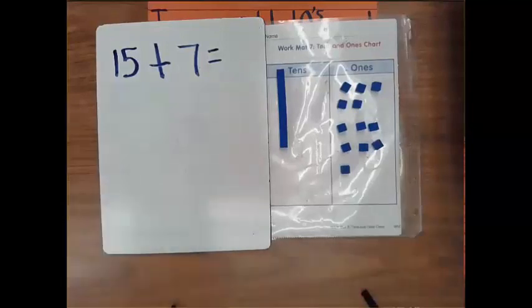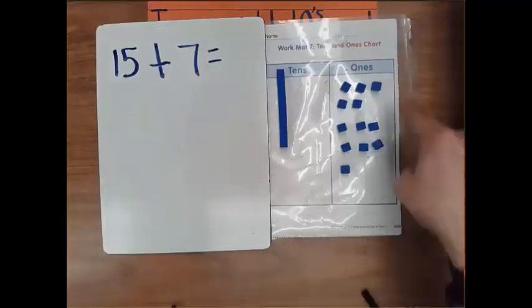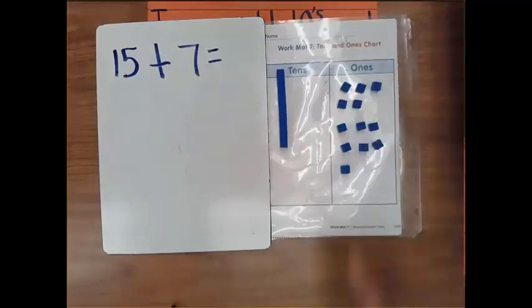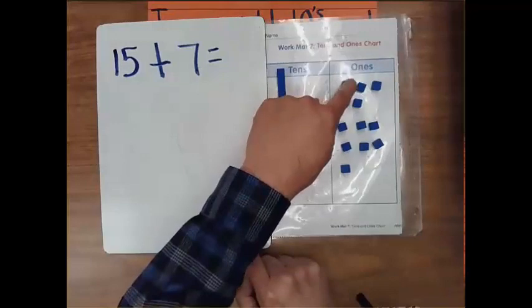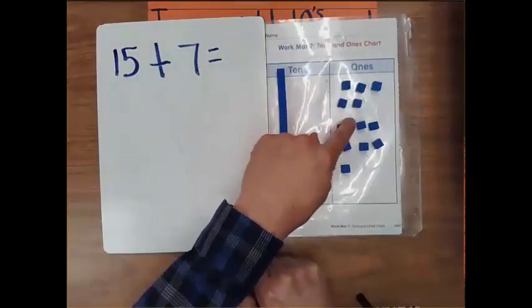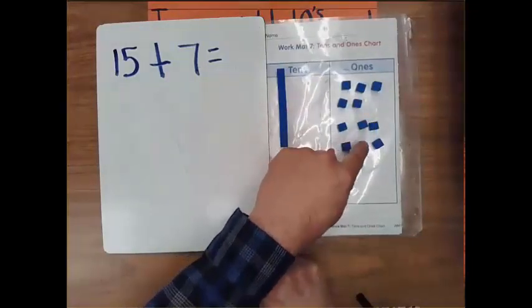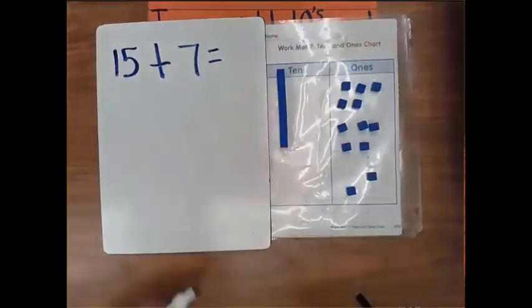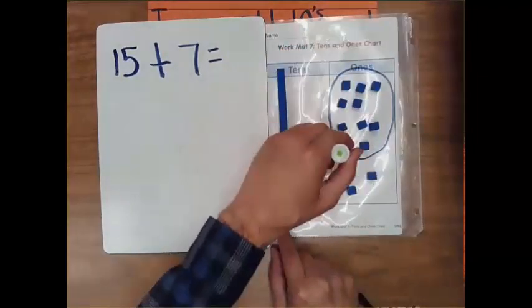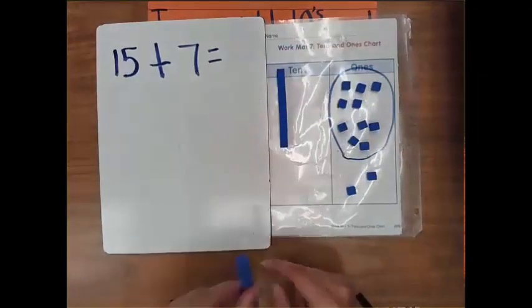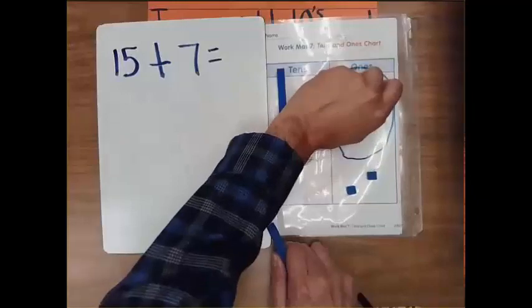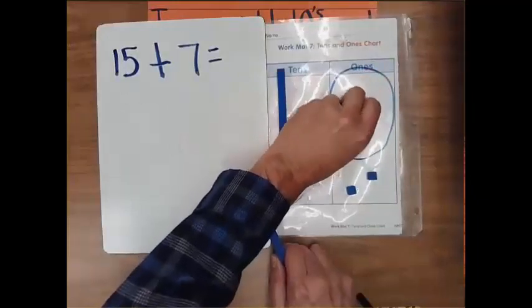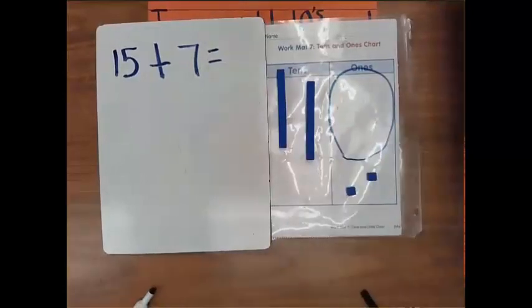Okay, so now I have a lot of ones right here, so I'm going to see if I can make a group of 10. So let's see, can I make a group of 10? 1, 2, 3, 4, 5, 6, 7, 8, 9, 10. Okay, so that is a group of 10 right there. This is my group of 10. So I'm going to move those over to the 10 spot, and I'm going to replace it with a 10 stick right there.